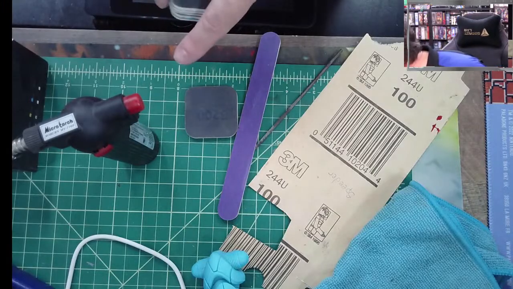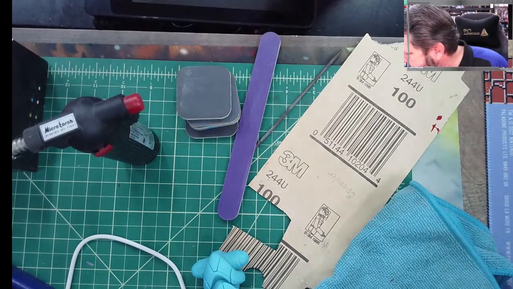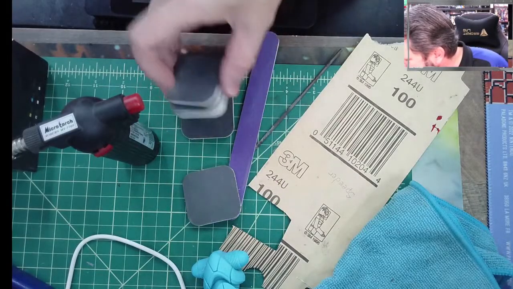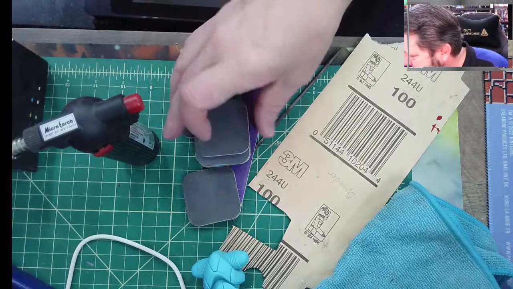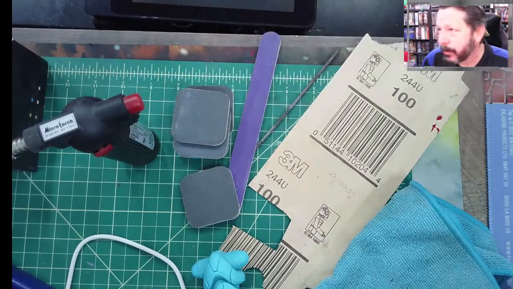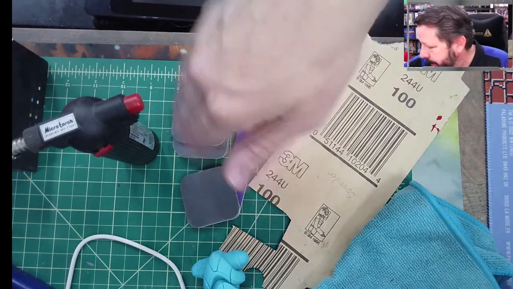Like that one, I think it says it's 3,200 grit, and the roughest of these is, well, there's a 3,600, and there's a 12,000. The roughest is like 2,000 grit or whatever. So those are more for polishing, like you've gotten it really smooth and you're trying to get it mirror shiny, that kind of stuff.